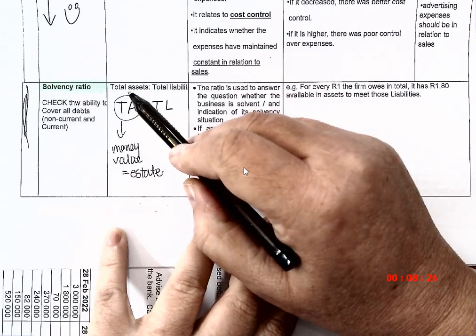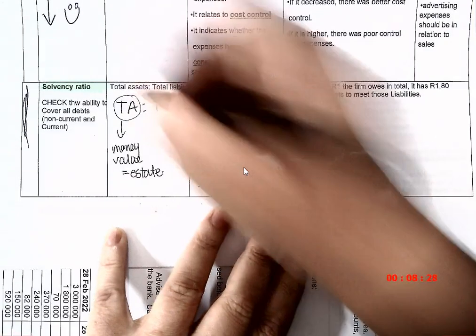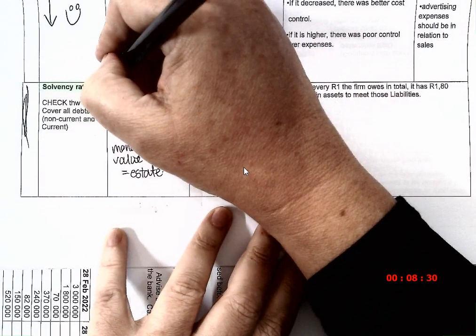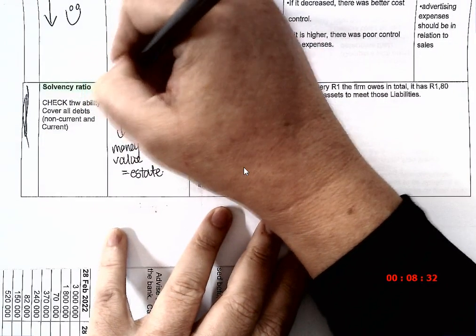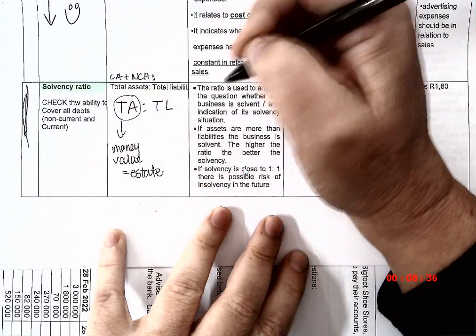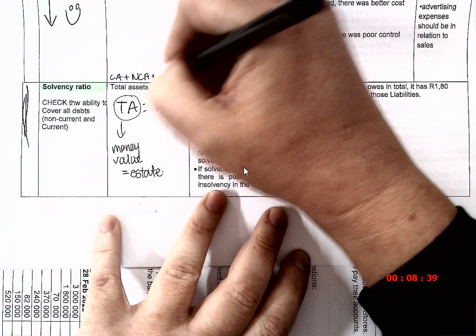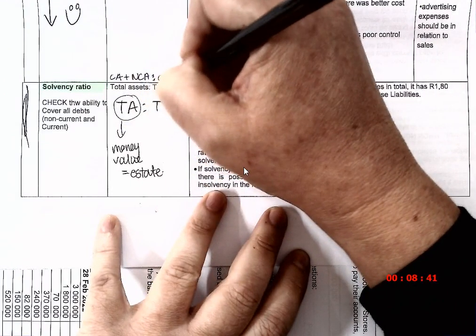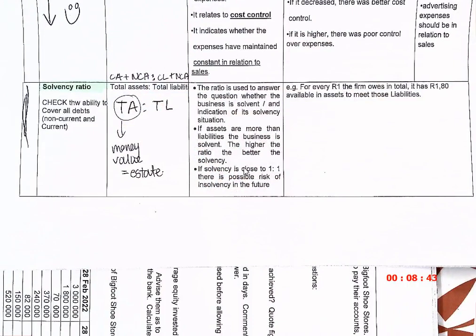Because I want to see my total assets, meaning my current and non-current assets, to my total liabilities, meaning current and non-current. This is for me a projection of my ability to pay my debt for a period longer than 12 months.